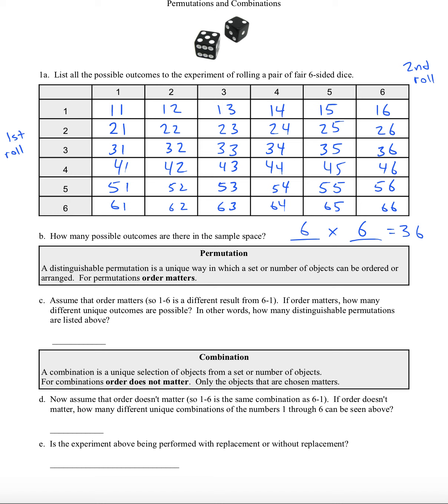I'm going to take a look at the chart closely. I see that 1, 1 has nothing like it. So it's a distinguishable permutation. But I also notice that 6, 1 is similar to 1, 6. However, because the order is different, these are distinguishable permutations. So the answer here is there's 36 distinguishable permutations. None of them is identical to another.